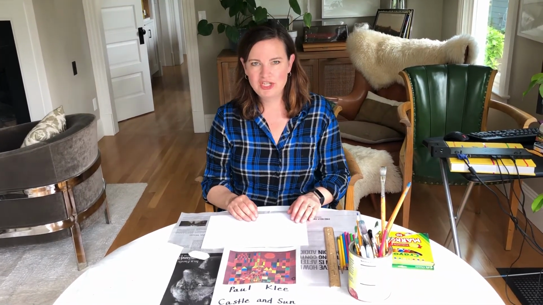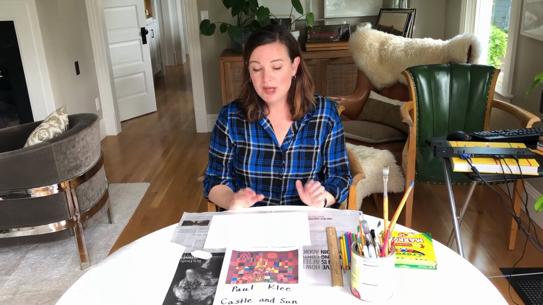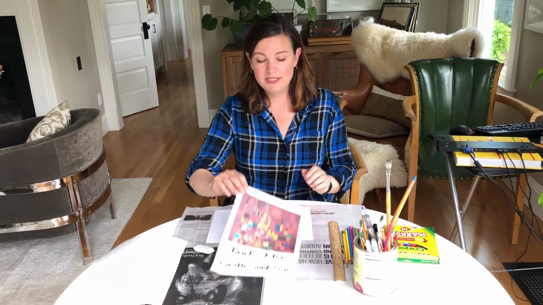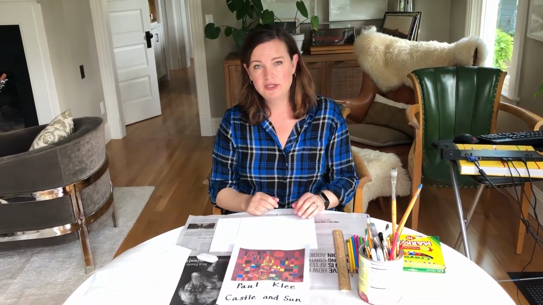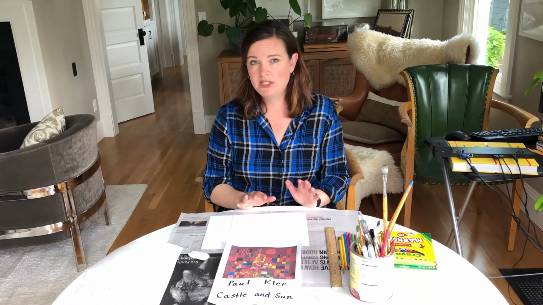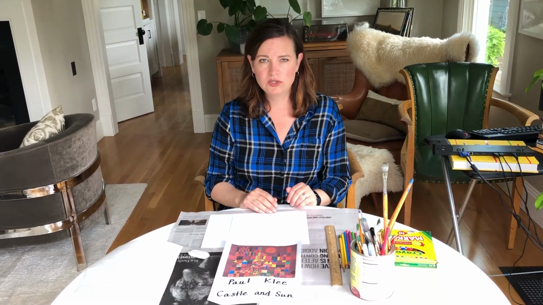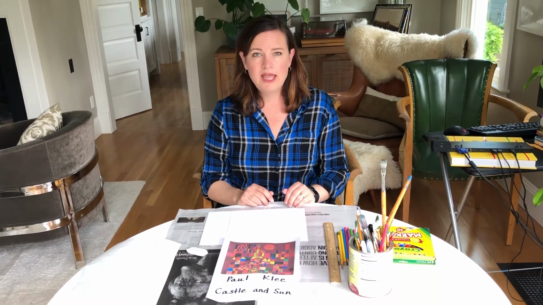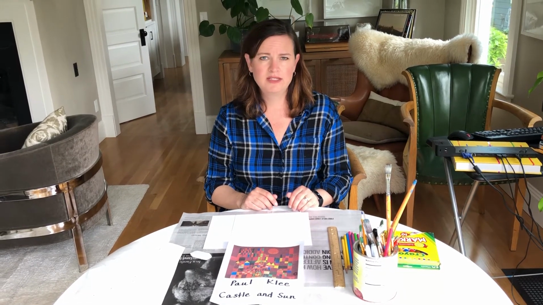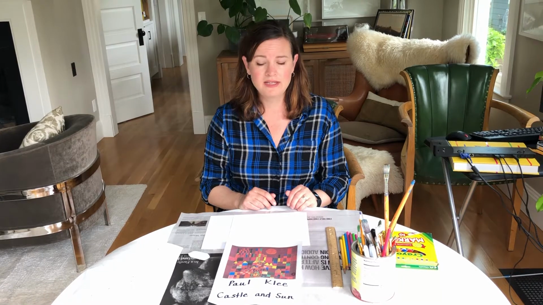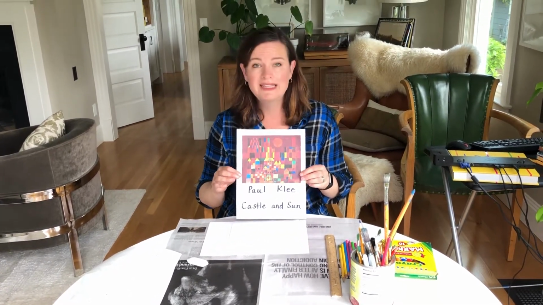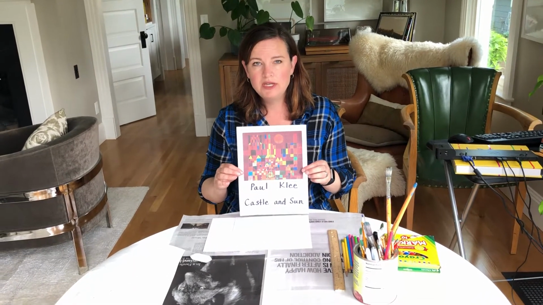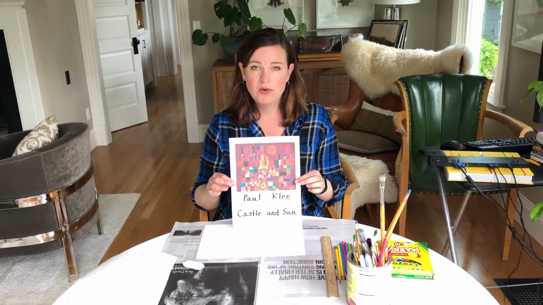Third graders. I heard all about your measurement and shapes unit, so I thought it would be a great opportunity to introduce you to artist Paul Klee. Paul Klee painted pictures using shapes. He used basic shapes, squares, rectangles, circles, lots of triangles, and made them into lots of different things, cities and castles. And today we're going to look at one of his famous paintings. This one's called Castle and Sun, and we're going to use this for inspiration for our own city.